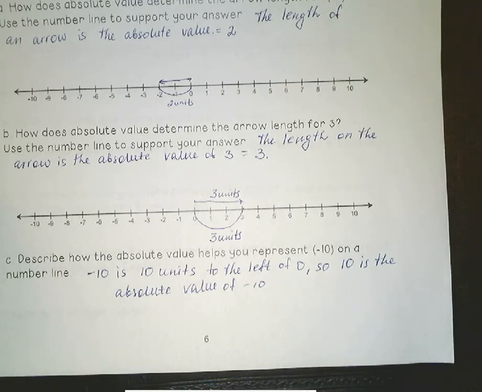Okay. So from here we see that the arrow shows the length, right? It doesn't matter to which direction we go. The arrow shows the length. It shows the distance. Yes, it's in different directions, but the arrow still has that distance. It's still long. So the absolute value of -10 will be 10.